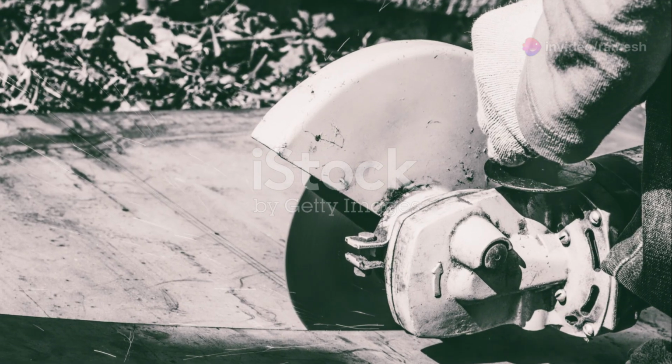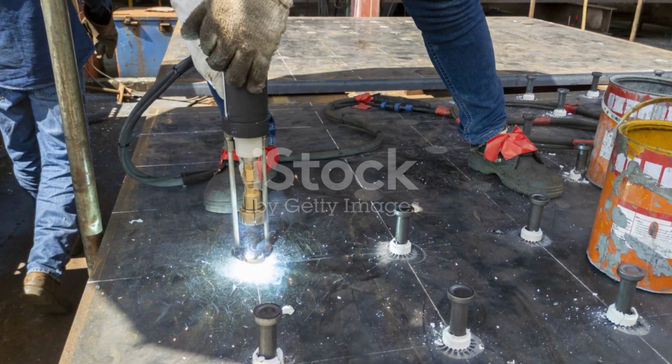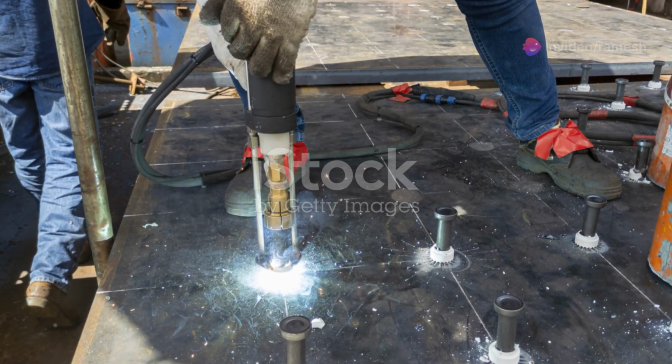Undercutting is another common defect where the base metal around the weld is melted away. Adjust your welding parameters and travel speed to avoid undercutting.